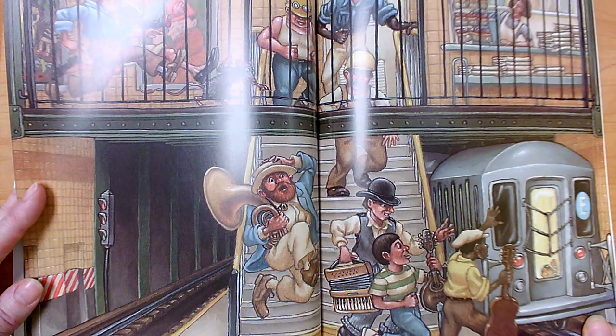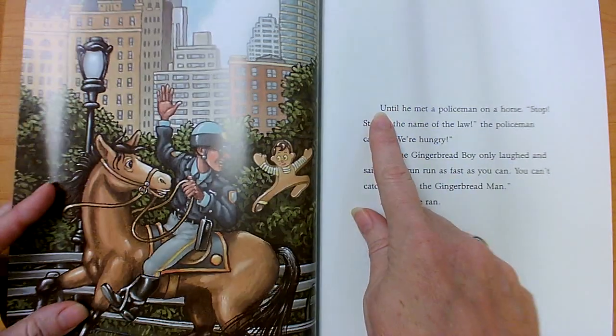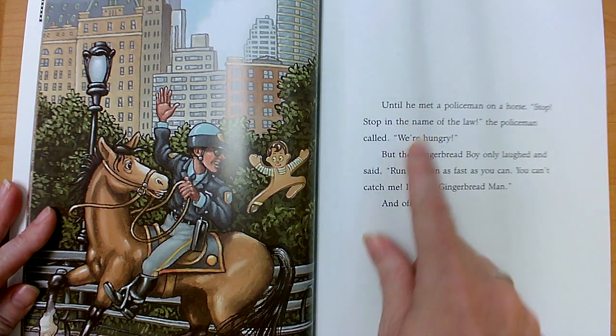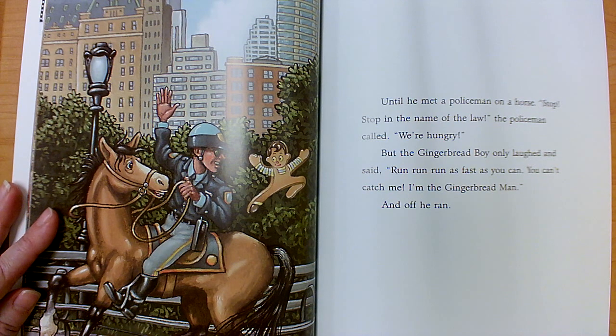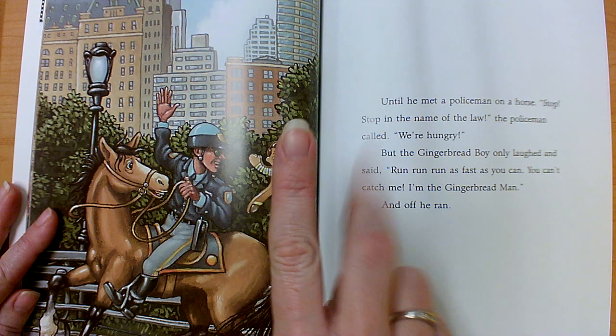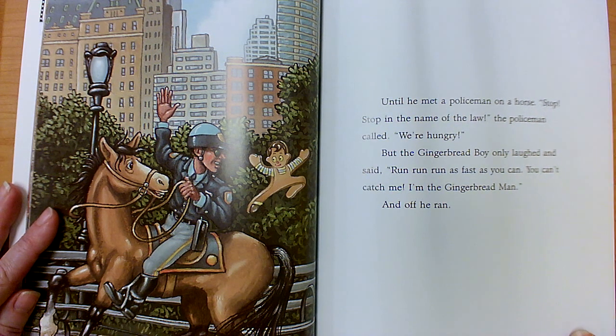So the next page should say, until he met... Until he met a policeman on a horse. "Stop! Stop in the name of the law," the policeman called. "We're hungry." But the gingerbread boy only laughed and said, "Run, run, run, as fast as you can. You can't catch me. I'm the gingerbread man." And off he ran.